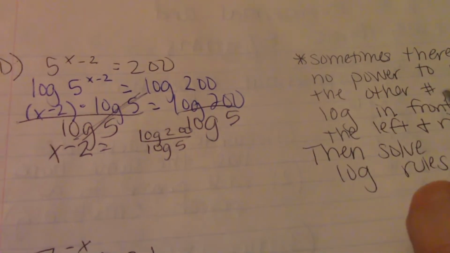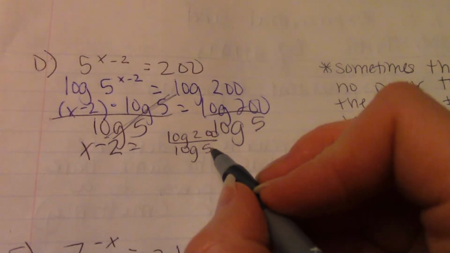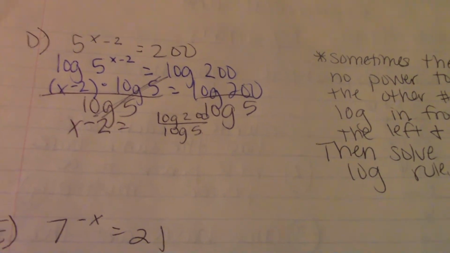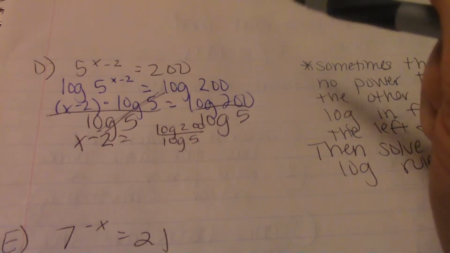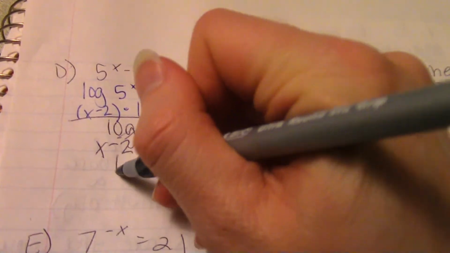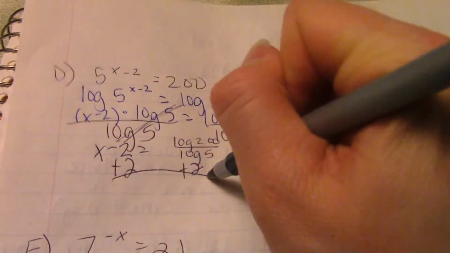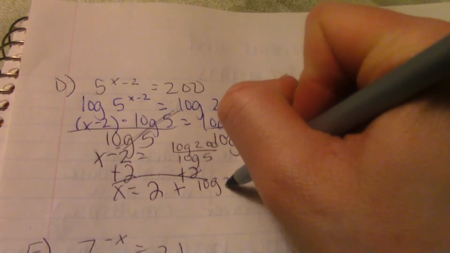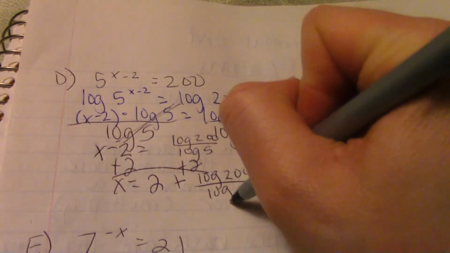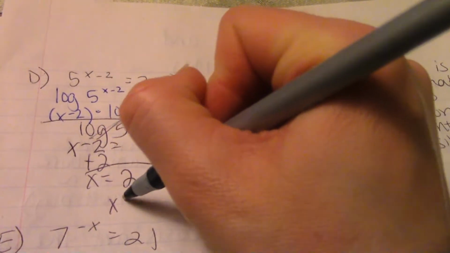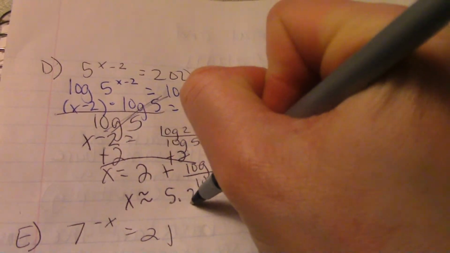I'm going to keep it just like this because it will save time when I plug it in my calculator. Now it's going to give me a decimal, and we really don't want to have to carry decimals too soon. Move that 2, so we're going to add 2 to both sides. So we've got 2 plus log 200 over log 5. If we plug that in our calculator, we get x is about equal to 5.292.